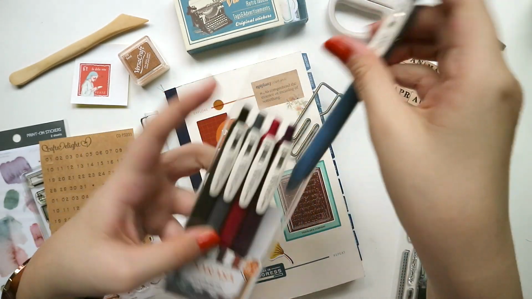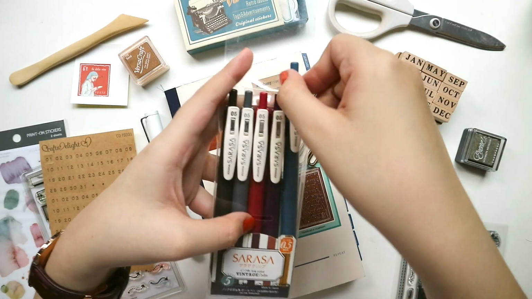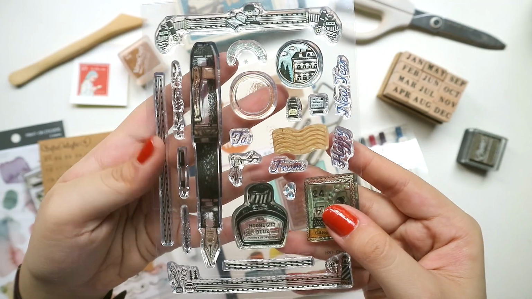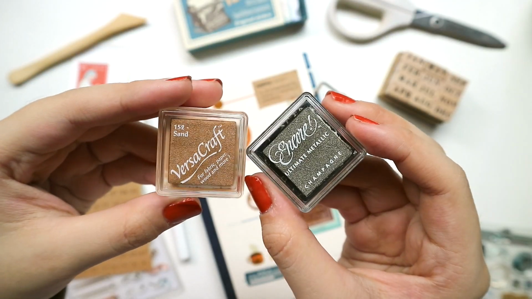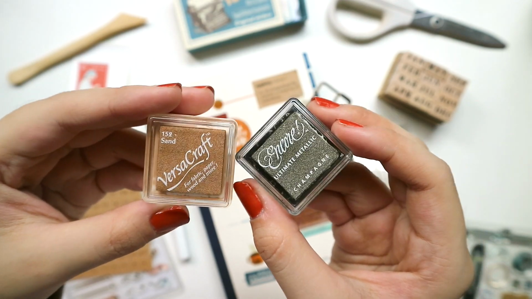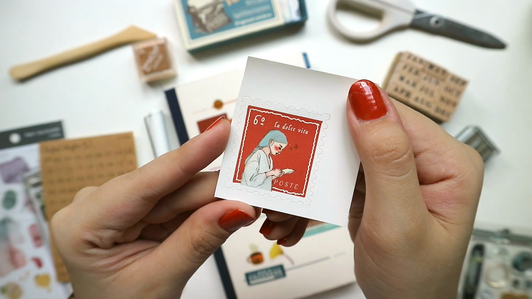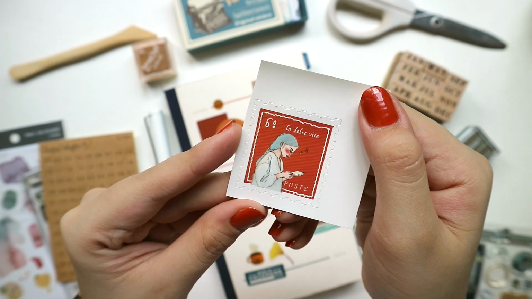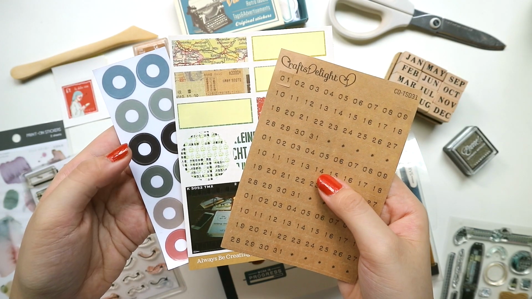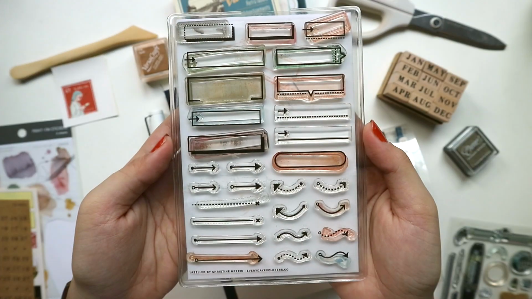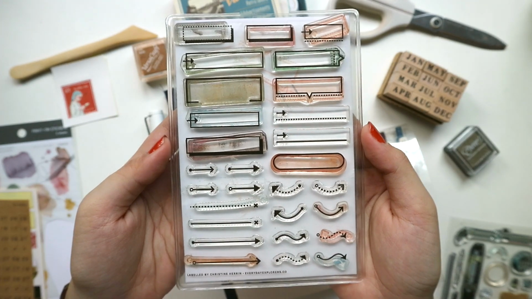I am using some of my favorite tools for this particular Plan With Me video, and I decided to do a bit of rounds and see which ones I haven't been using for quite some time. So you'll see most of these linked in the description below. And of course, I'm getting into my vintage themed spreads as per usual.